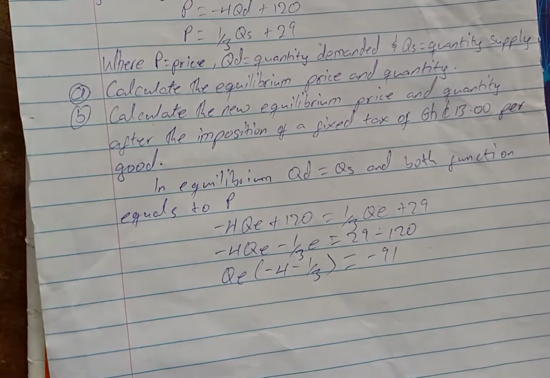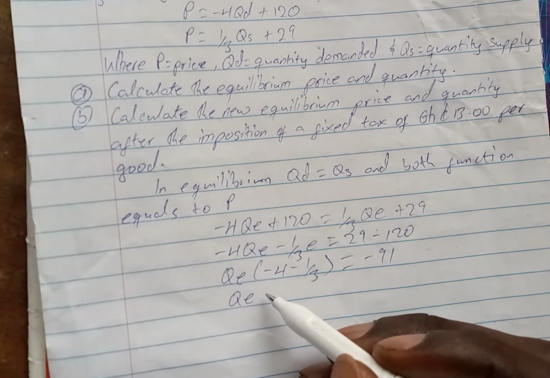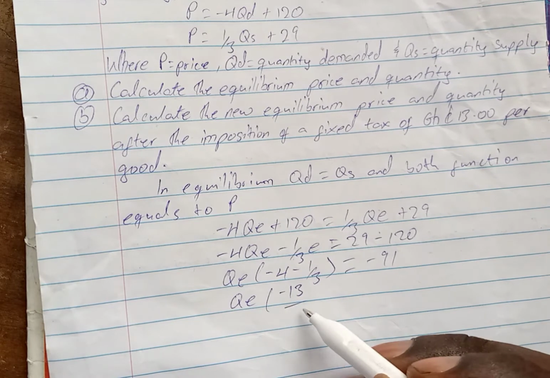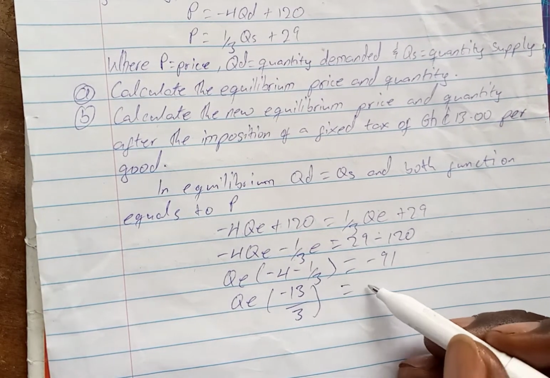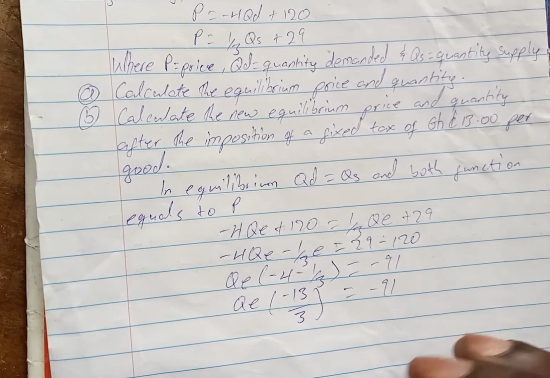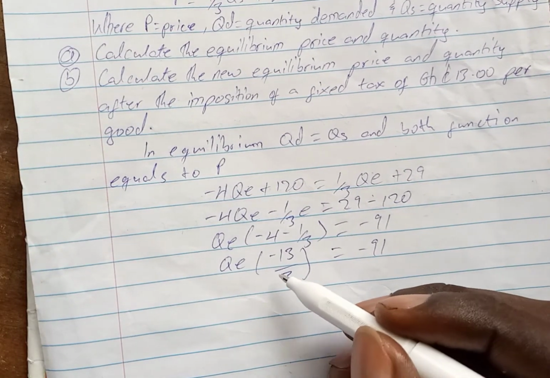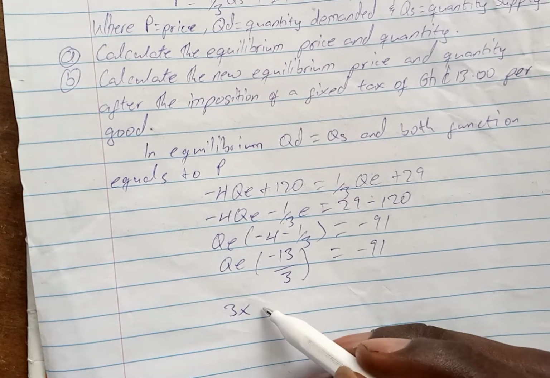Okay, so from here you can say QE into bracket minus 13 over 3 equals minus 91. So from here we'll be multiplying through the equation by 3 in order to get rid of this fraction.